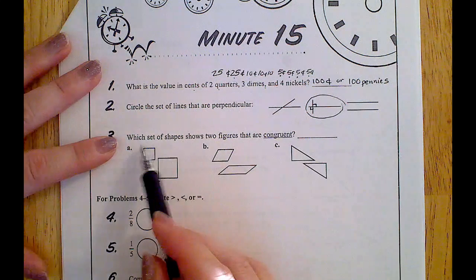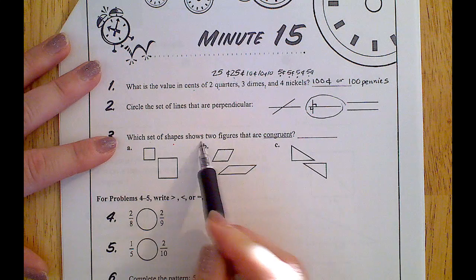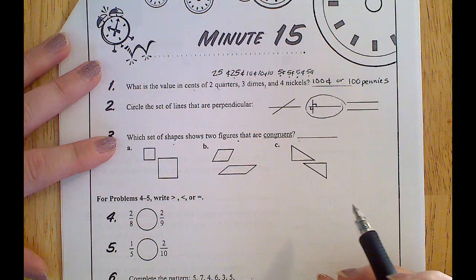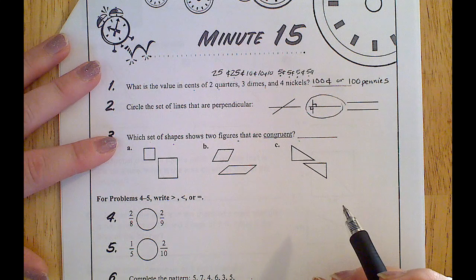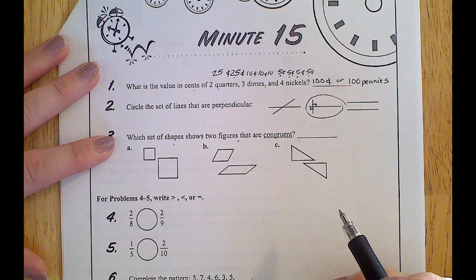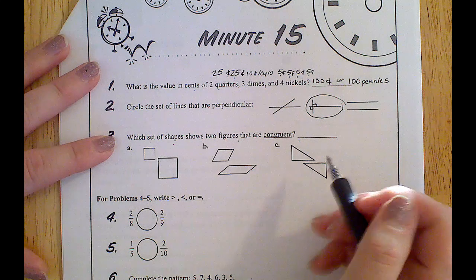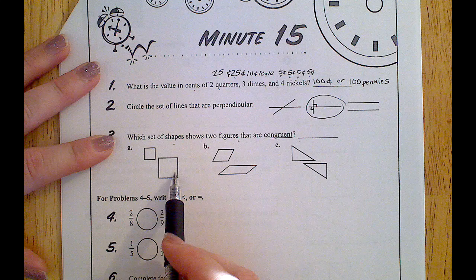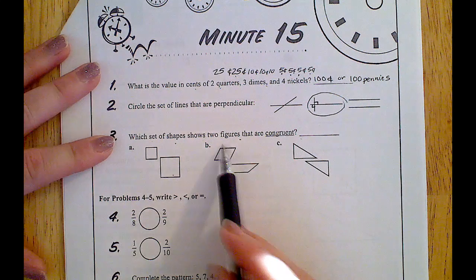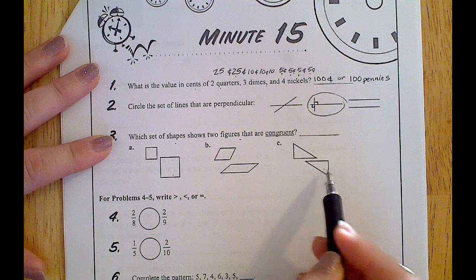Which set of shapes shows 2 figures that are congruent? So congruent is when you're looking at equal size and shape. So these are the same, but different size. These are not the same. And these are the same, but this one's flipped.